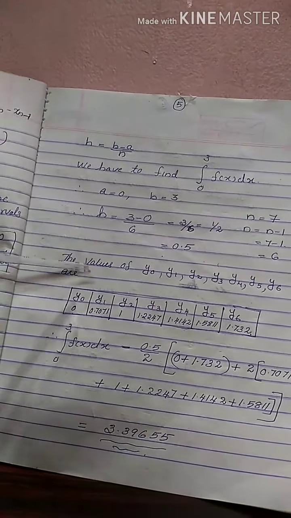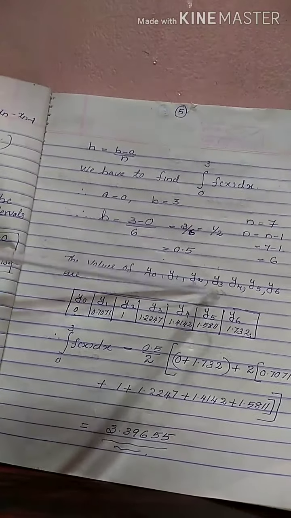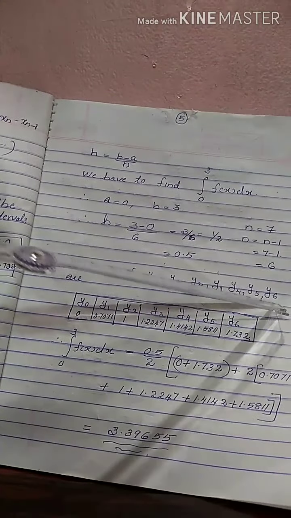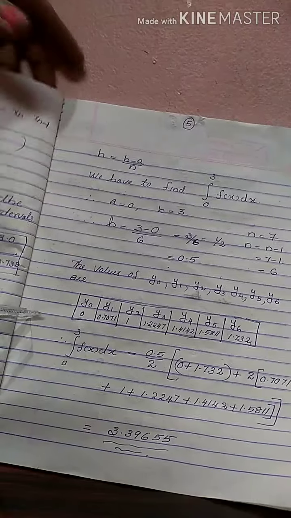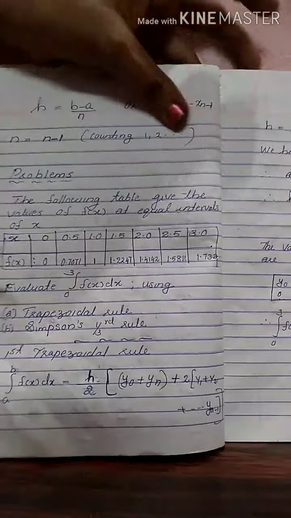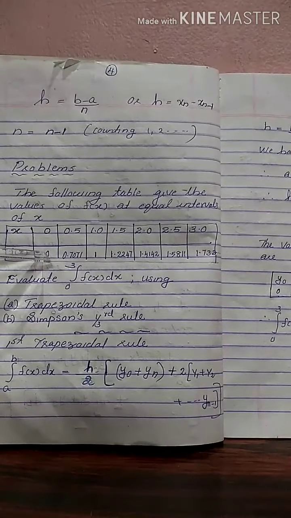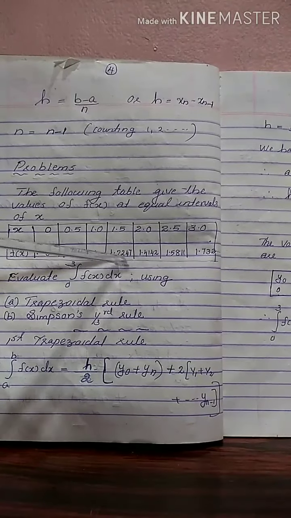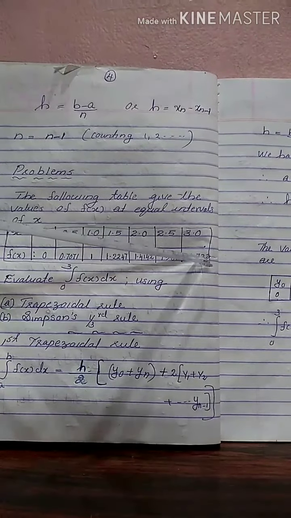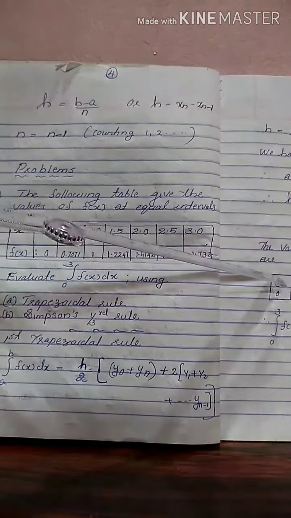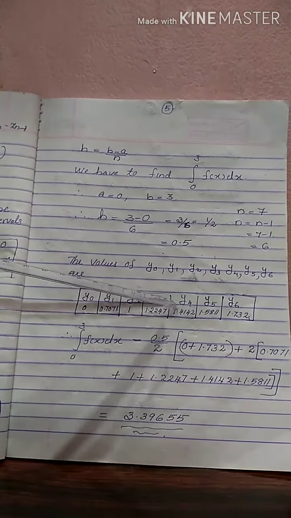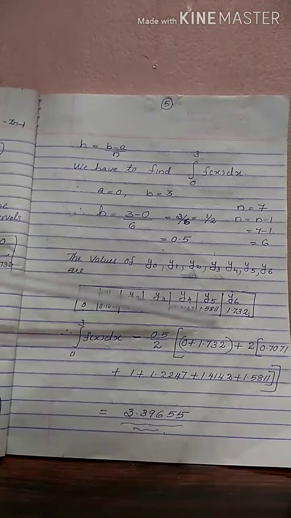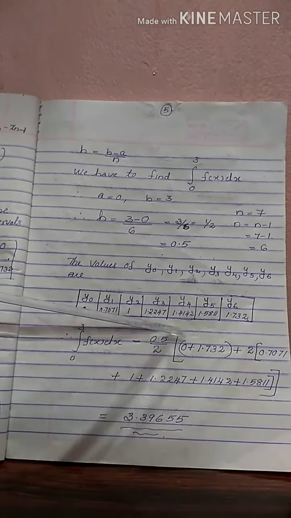Okay. Next one, the values of y0, y1, y2, y3, y4, y5, y6. Given in the question, these values are given. That is y0, this is y1, y2, y3, y4, y5, y6. Then write the column y0, y1, y2, y3, y4, y5, y6. Okay. Then the values are given.